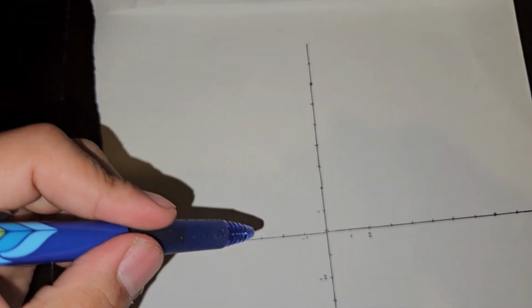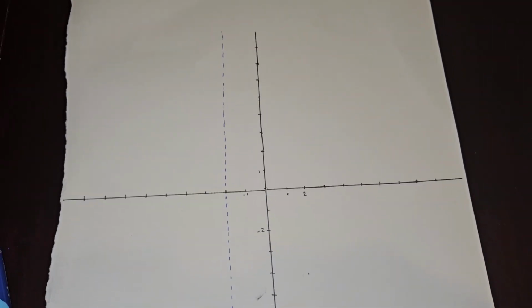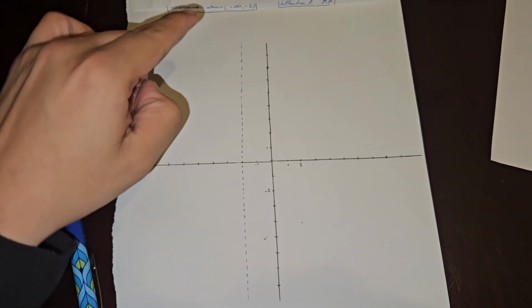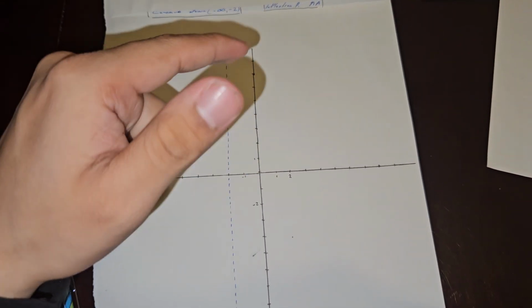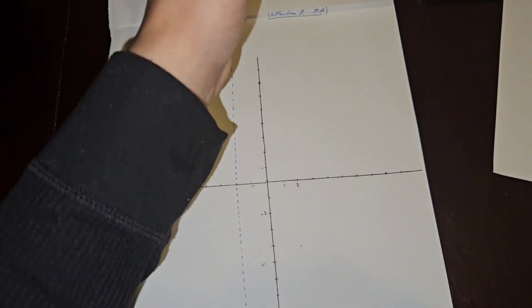So the vertical one is just going to be at -2, and we're going to draw a straight line. I'm going to draw this in blue. I'll be right back. I'm going to draw the vertical asymptote of x equals -2, so that's where it's undefined. It's basically just a vertical line right here. So this is what your asymptote is supposed to look like. This is where the function is undefined, at -2, vertical because it goes up.